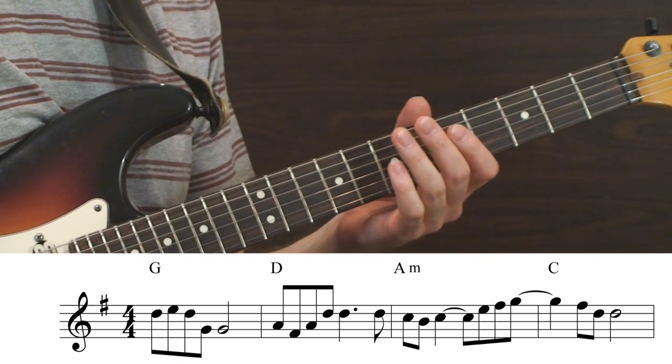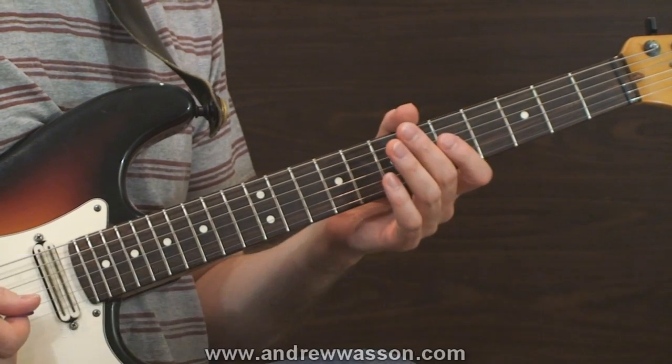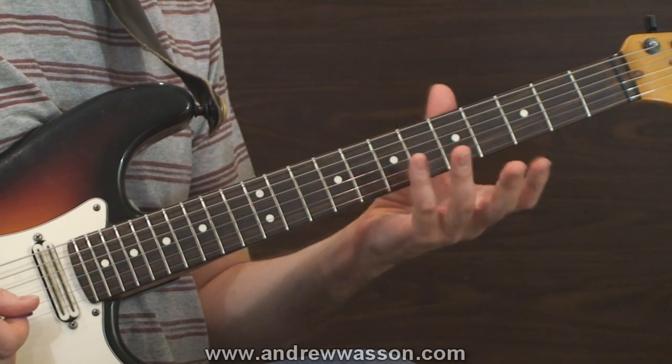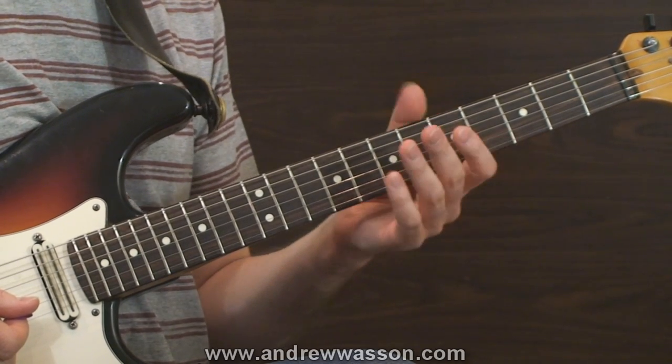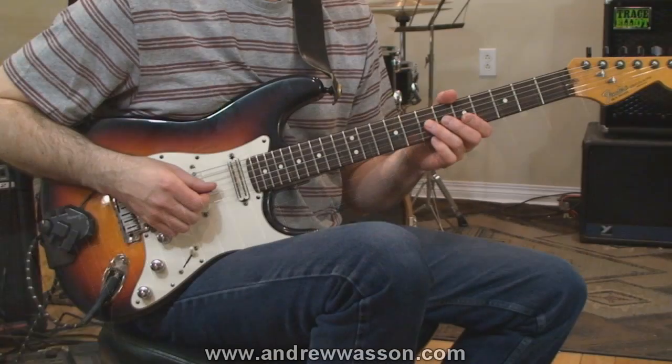So it doesn't sound too bad sitting on its own. I think the next thing we should do is listen to it with the drum loop and all the chord changes behind it and find out how it all fits together.